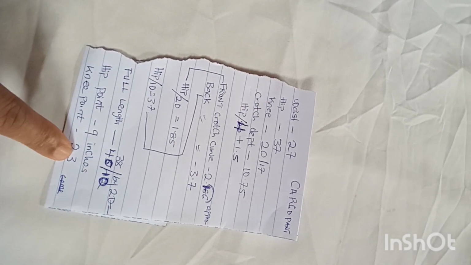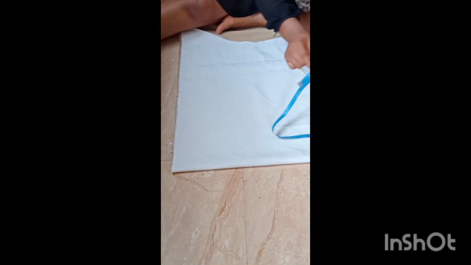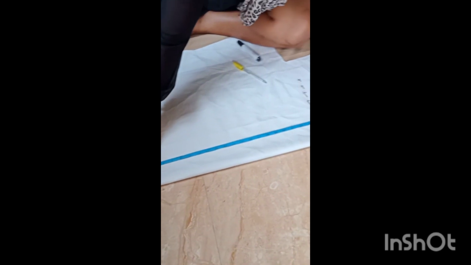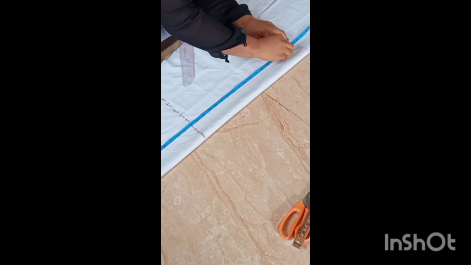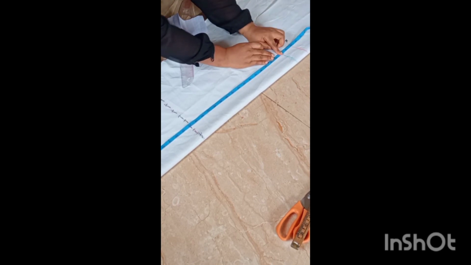So let's go into the practical now. Okay, let's go. So I folded my fabric into 2, and I pushed out 2 inches from my tape, and that was for my band. And I measured my full length, which was 40 inches, like we calculated. 38 inches plus 2 inches hemming allowance, and that made it 40.